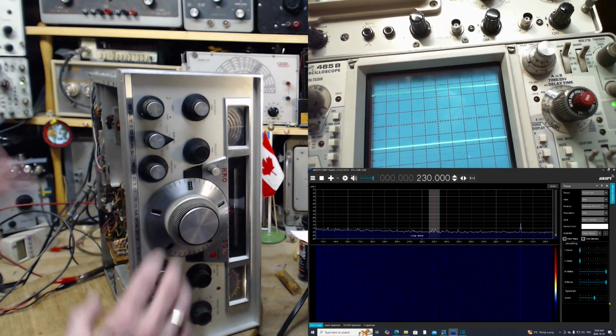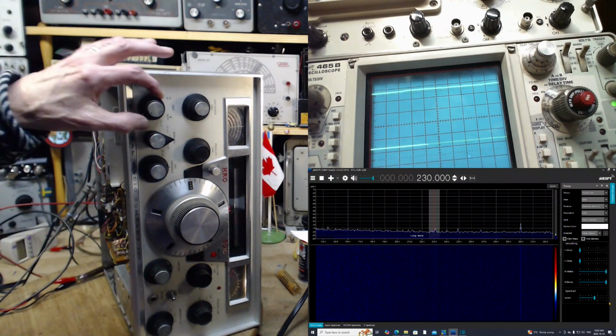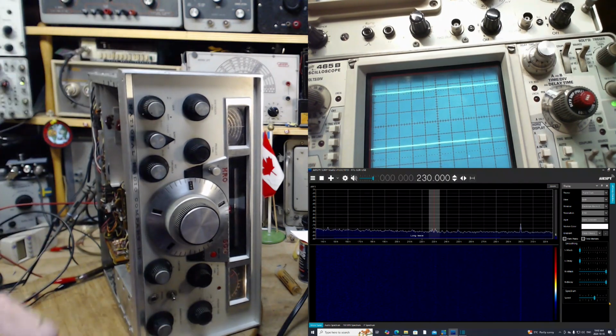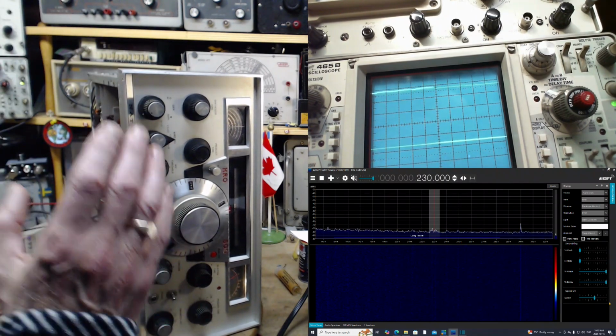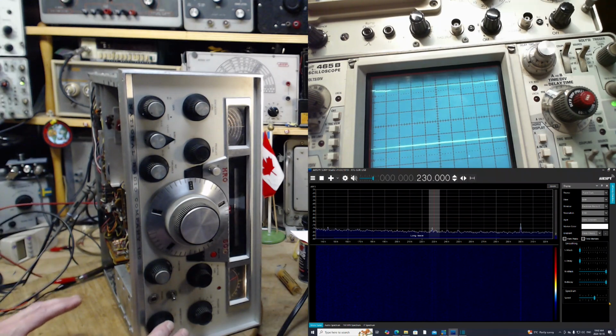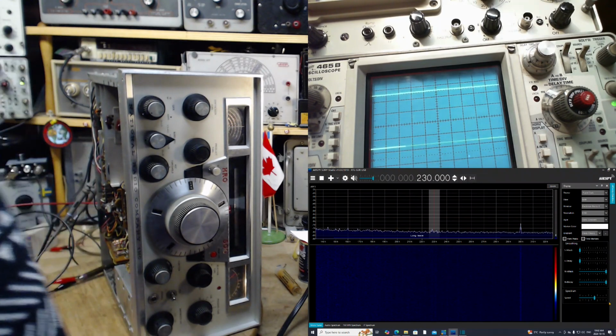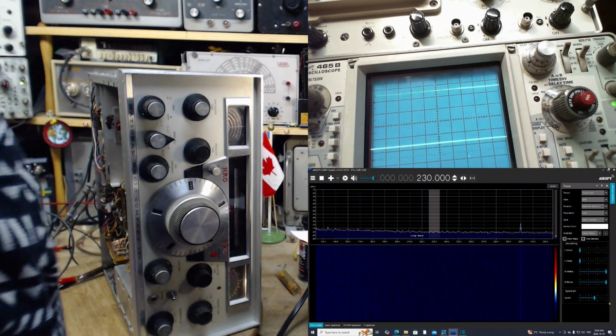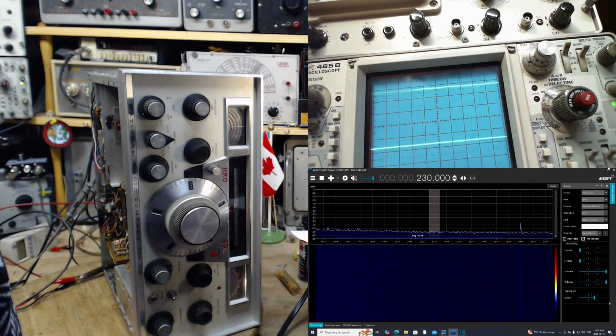Okay, now can we hear anything? We don't hear a thing. So my thinking is this is muted. And if it's muted, we won't see a 230 signal. So we now turn our attention to the SDR, and there's just absolutely nothing at 230. Now the question is, oh, there is a little something there. There's a little something right here.